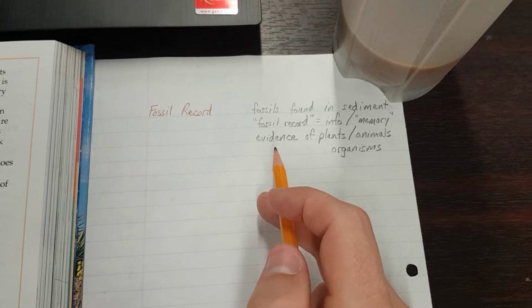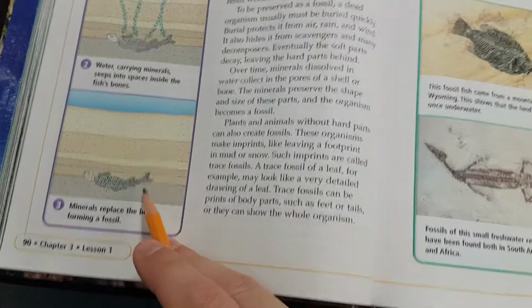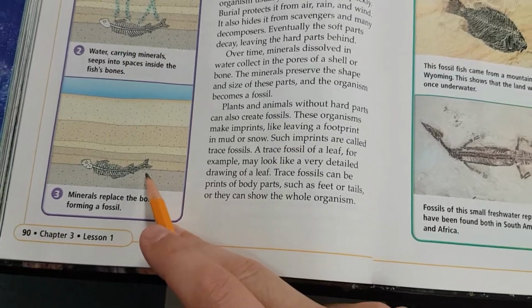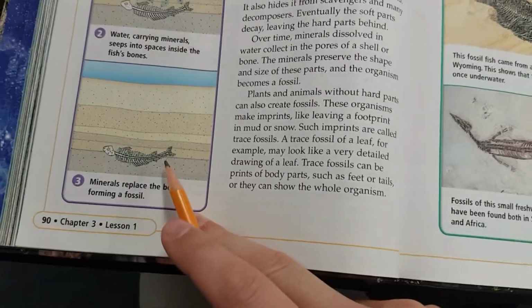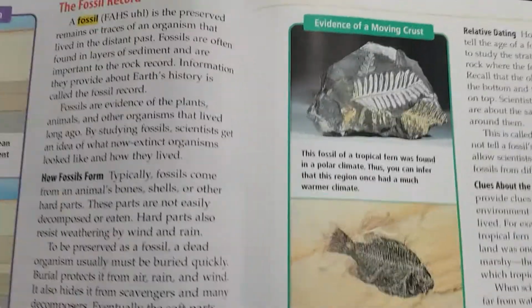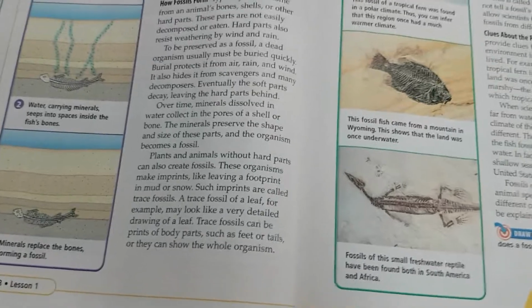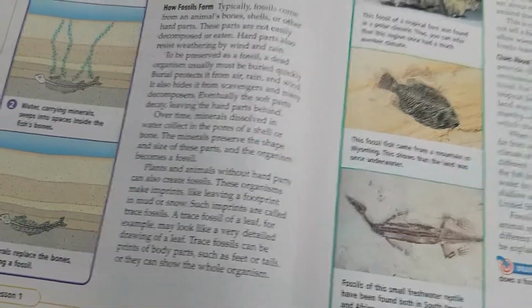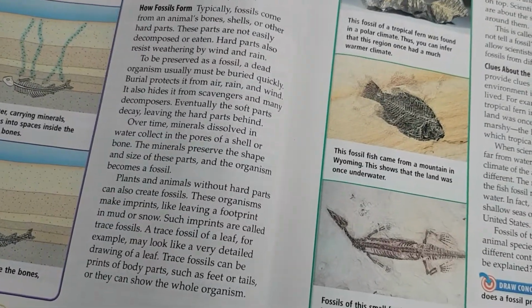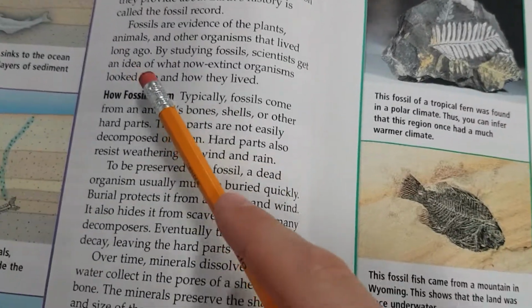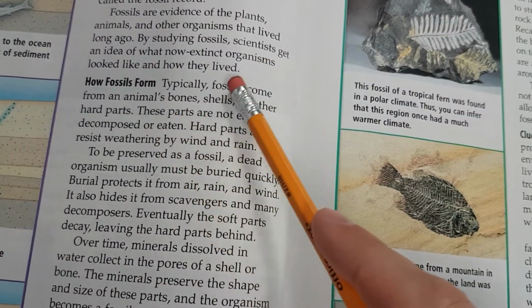And evidence is like proof of something, right? So if you find bones buried in the sand, well, there must have been some animal that used those bones to move around. It was a living creature at one time. Notice that they talk about now extinct organisms. Not all fossils have to be extinct creatures, but a lot of them are because they're so old. Okay, so an idea of what they looked like and how they lived.